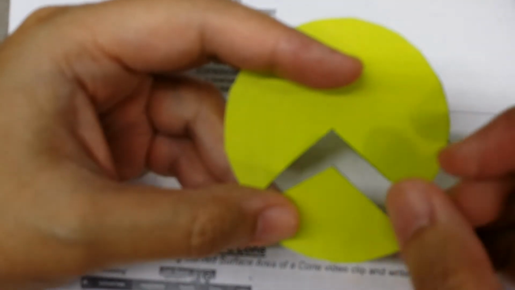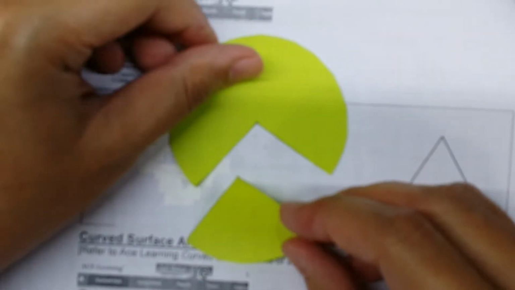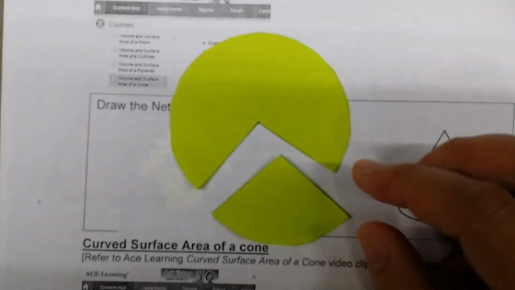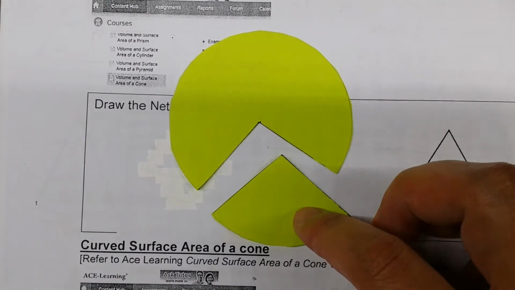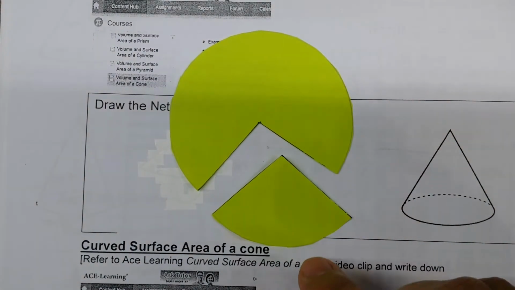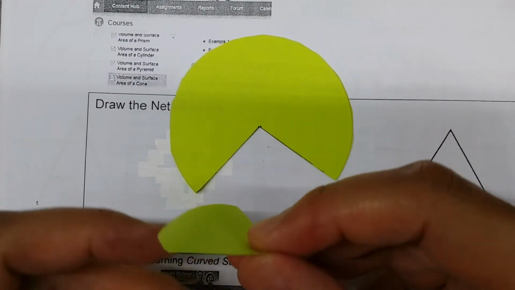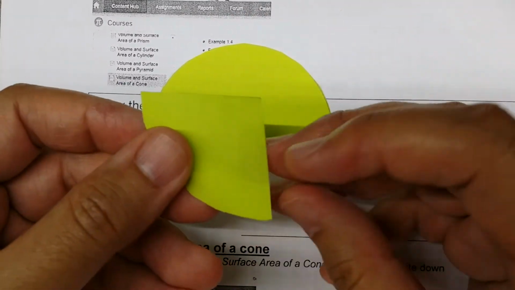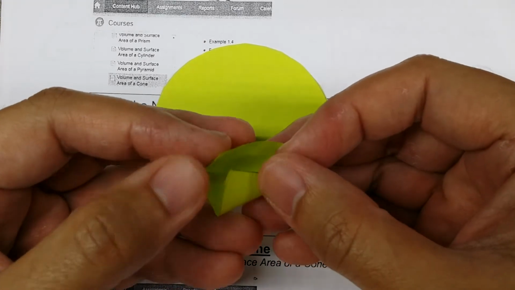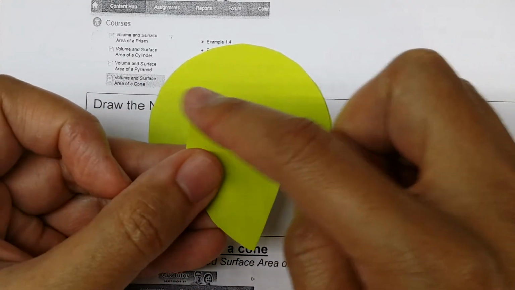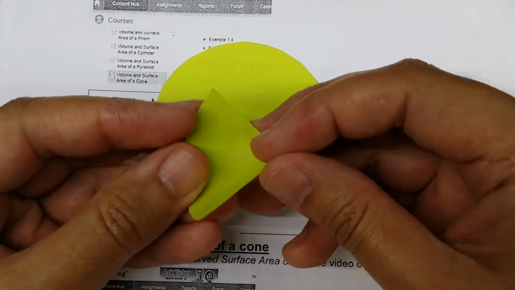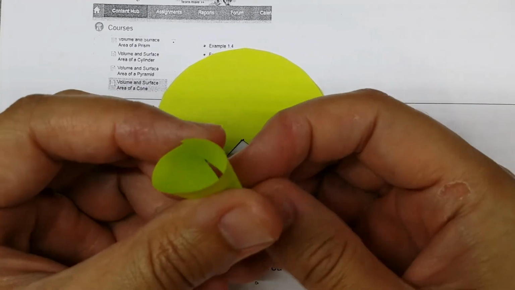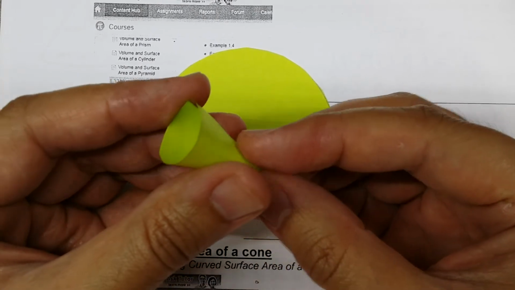Okay, so now you have two, we call these sectors. You learn in Sec 3 that this is called a major sector, this is a minor sector. Both of them are sectors. If I roll them, where the two radii meet each other, what do you think I'll get?